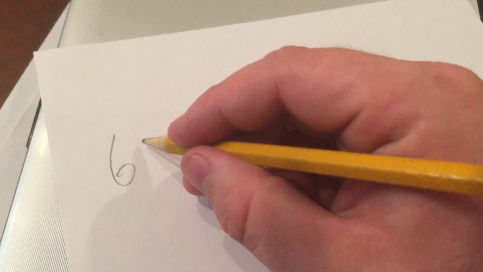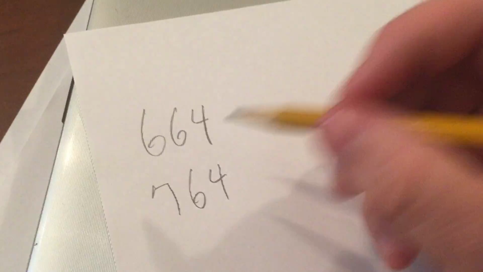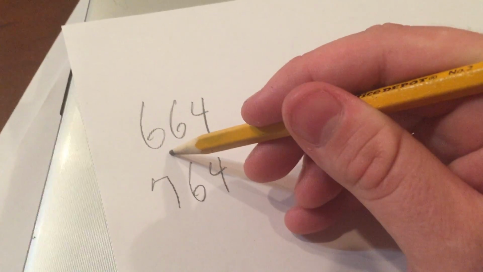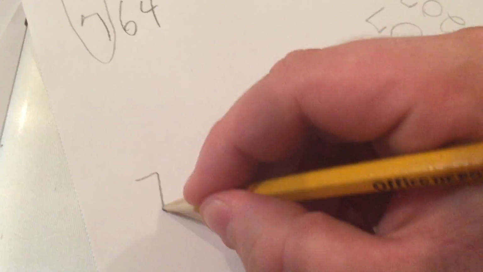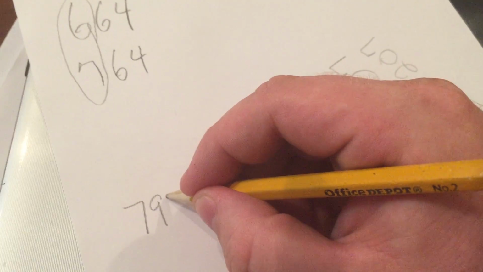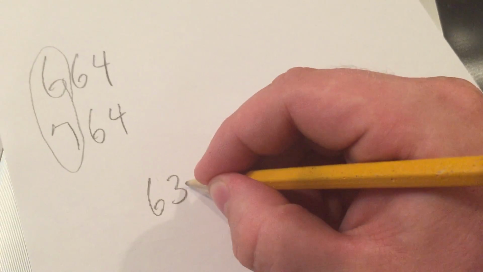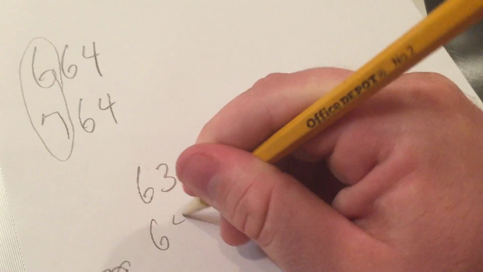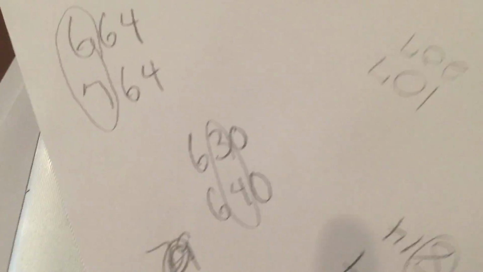What is 664 plus 100? 764. So adding 100 to any number, you simply have to increase the 100s by 1. And adding 10 to any number, like 630 plus 10, 640. You only have to increase the tens digit by 1.